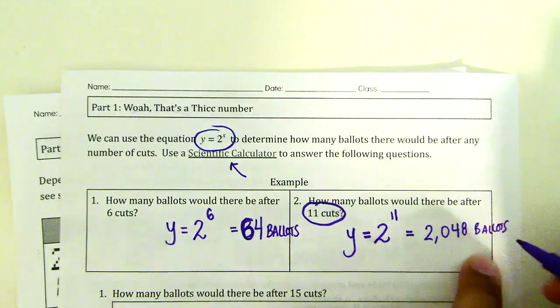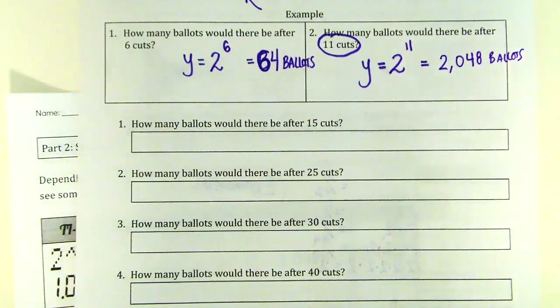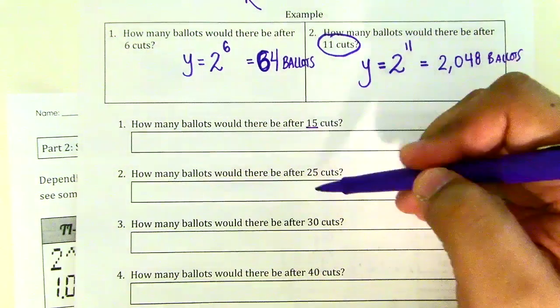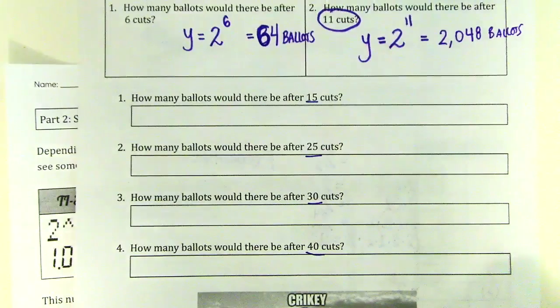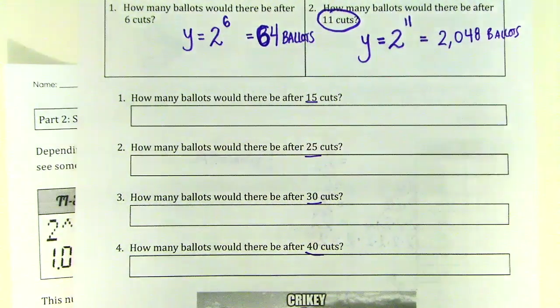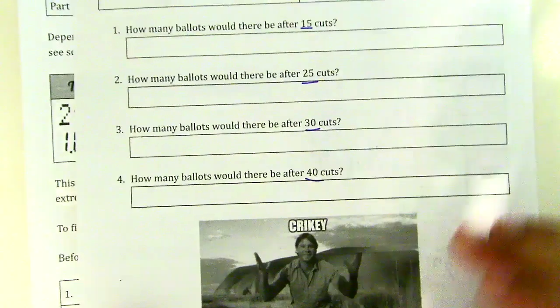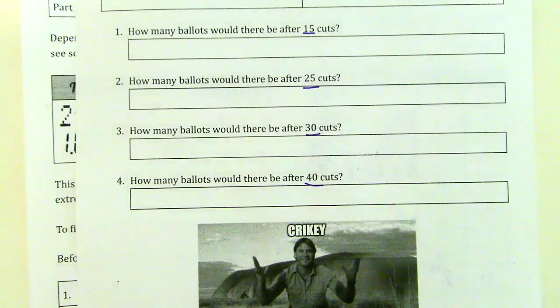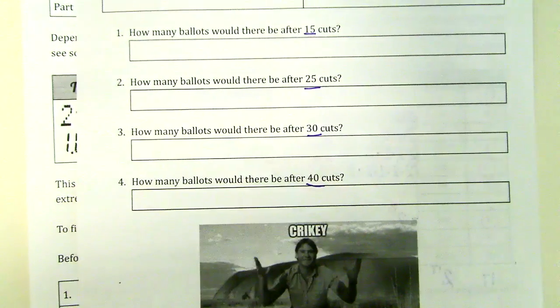Okay, so at this point, you are going to use this scientific calculator to figure out how many ballots you're going to have after 15 cuts, 25 cuts, 30 cuts, 40 cuts. Write down what you see on your calculator in the boxes provided. You can pause the video and work on that right now. Okay, now that you have your answers, you may have started to notice some strange things going on. 2 to the 40th power ends up being a very large number.